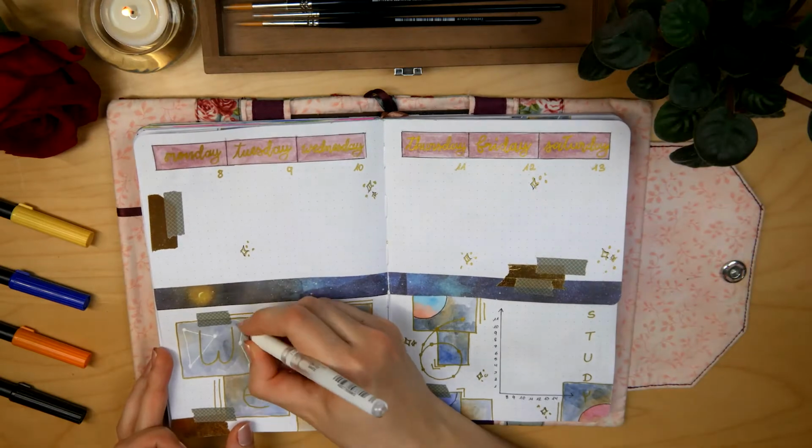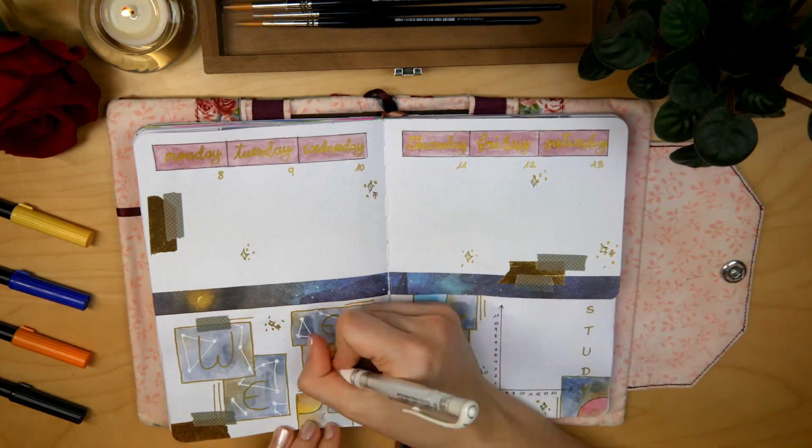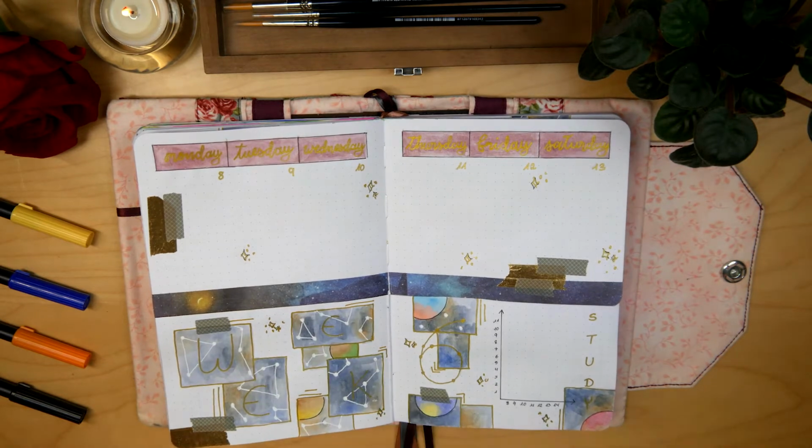Lastly, I then used my white gel pen for some constellations, and then I moved on to my last spread, which I made for weeks 7 and 8.